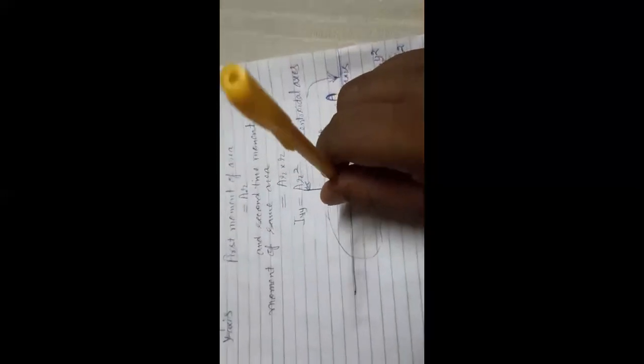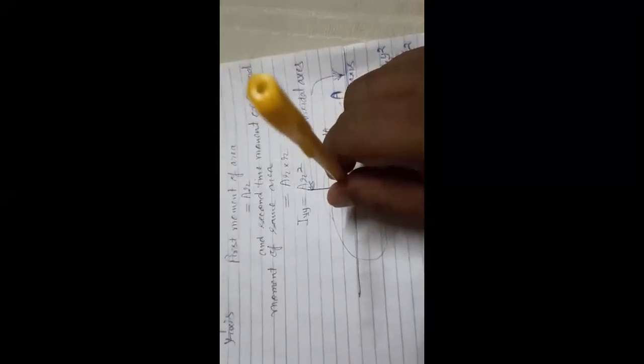This z-axis is perpendicular to both the x-axis and the y-axis.